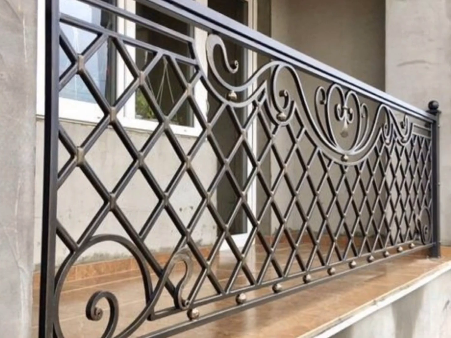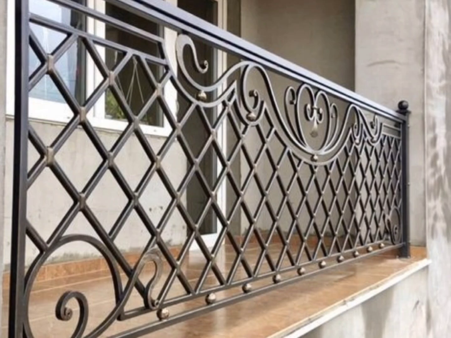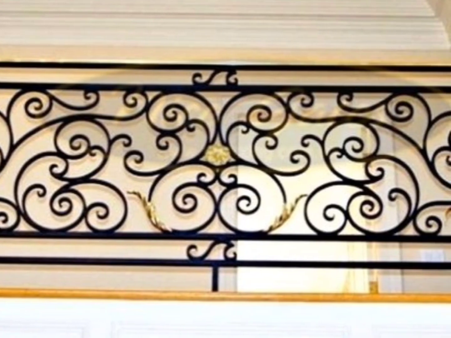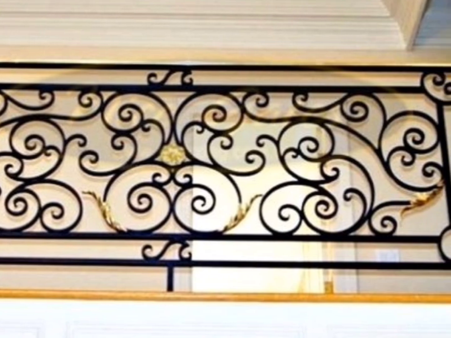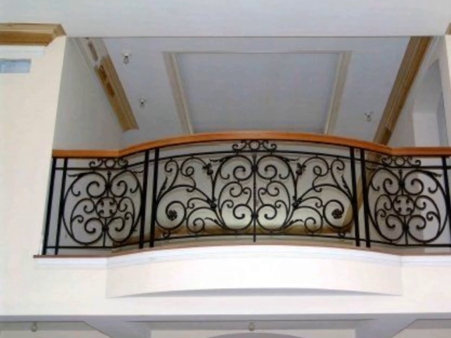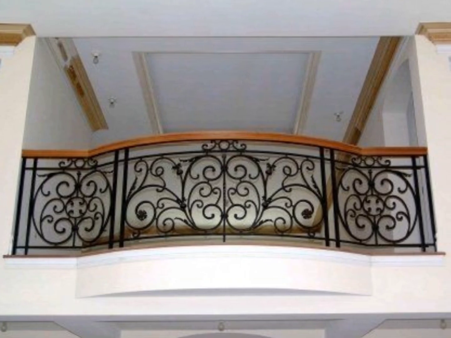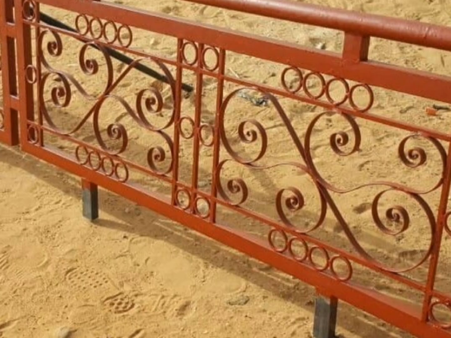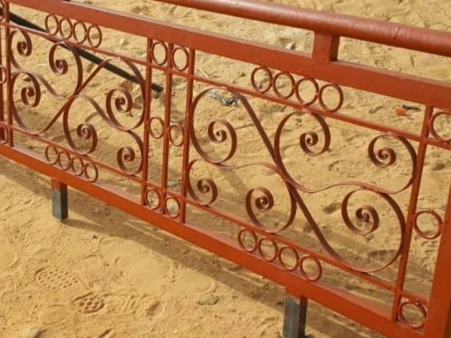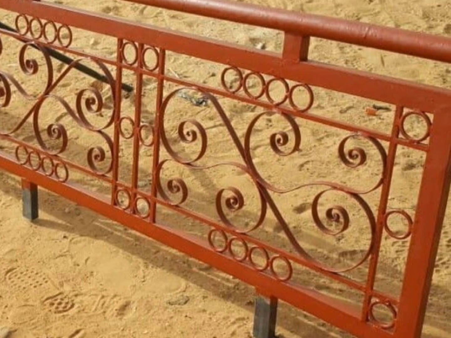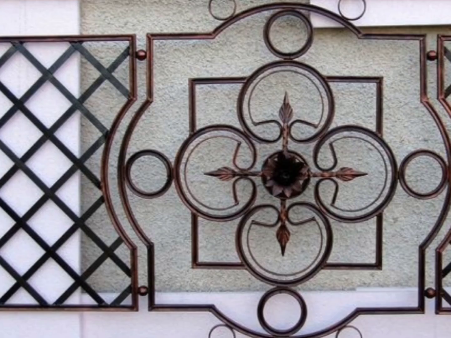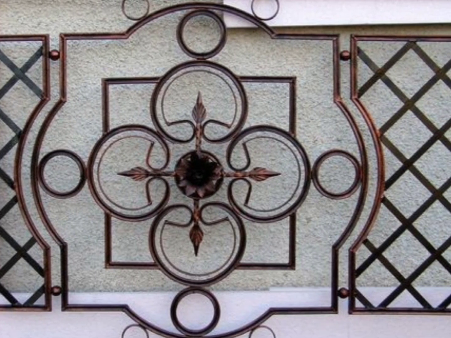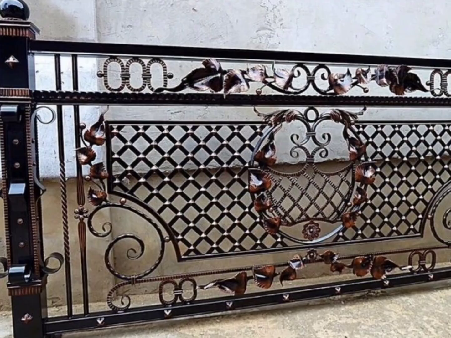If you multiply this 95 into 75 kg, the total will come to 7125. So this is the way to calculate the iron grill design price. The price may vary depending on the location and the complexity of the designs. If you select higher designs with a beautiful modern look, it will also increase the labor rates.